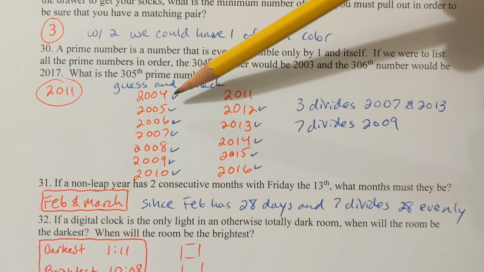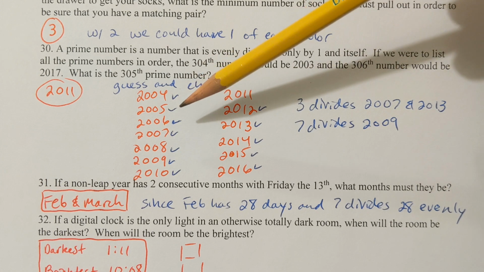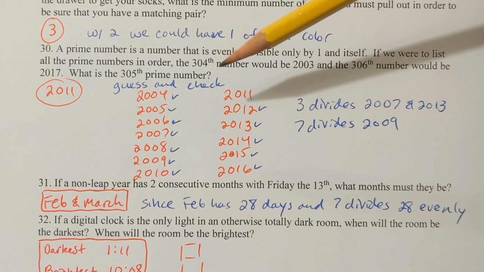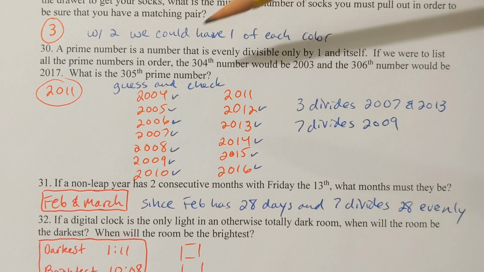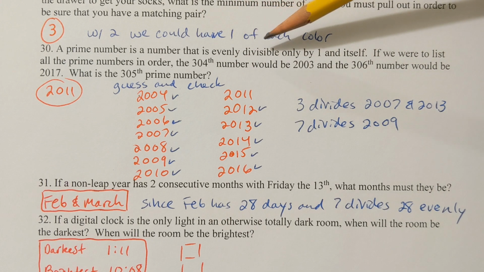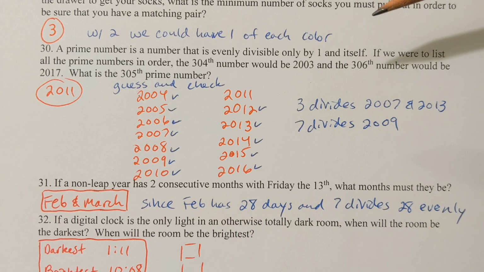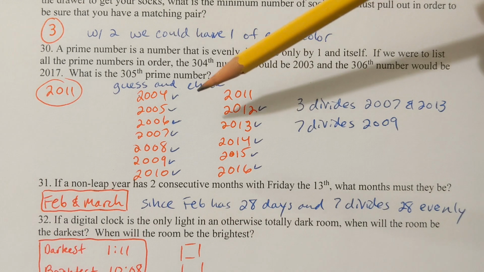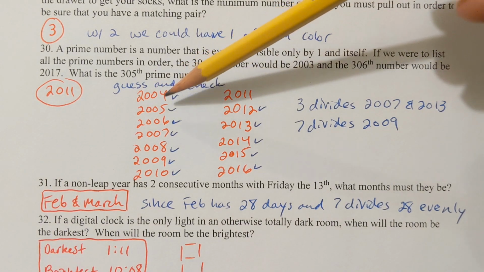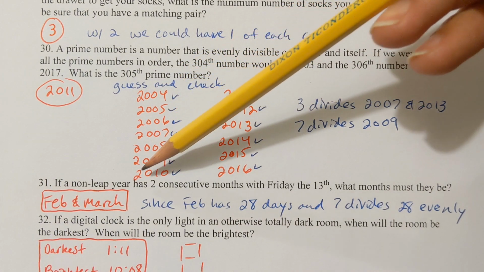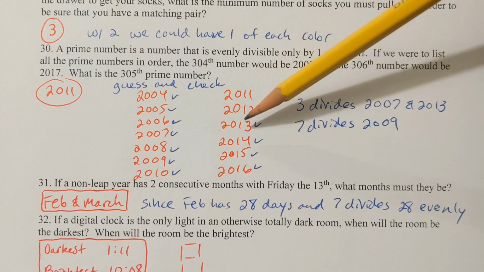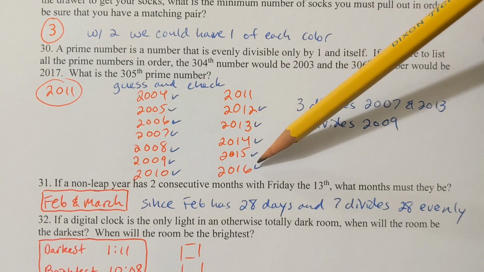Now, any year that is even, I can immediately cross off the list, since 2 is going to be the only even prime number. A prime number is one that is evenly divisible by 1 and itself. Any other even number is going to be divisible by 2. So 2004 is gone, 2006, 2008, 2010, 2012, 2014, 2016 are gone.